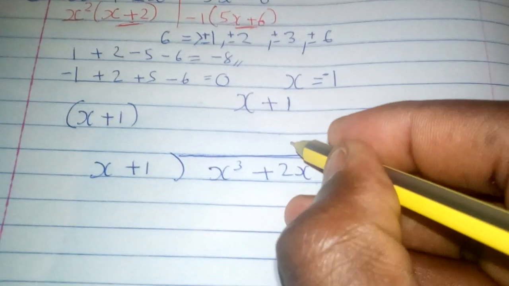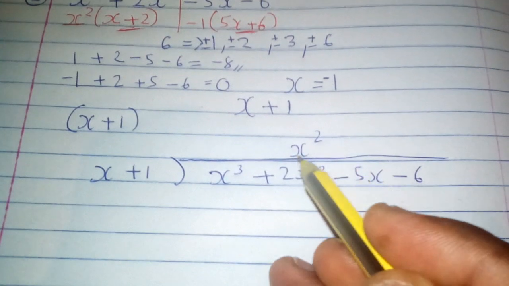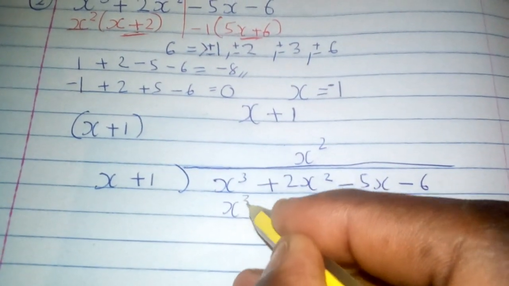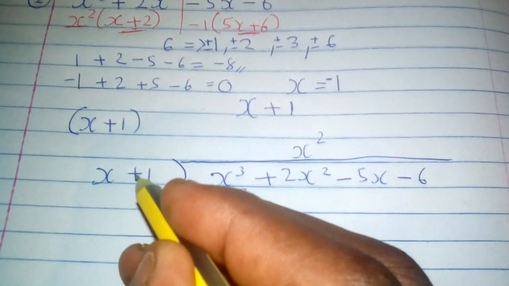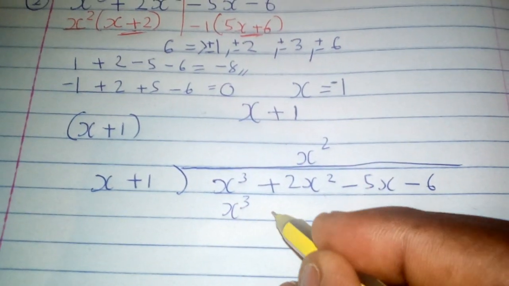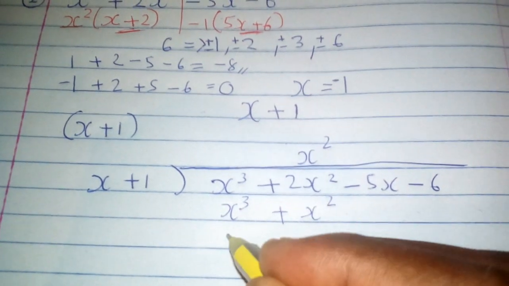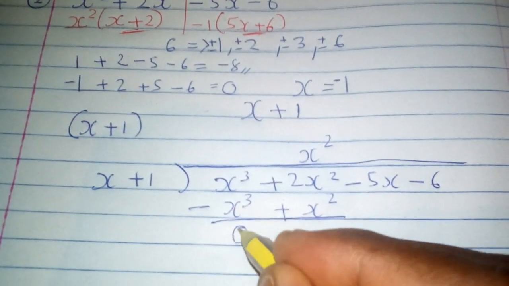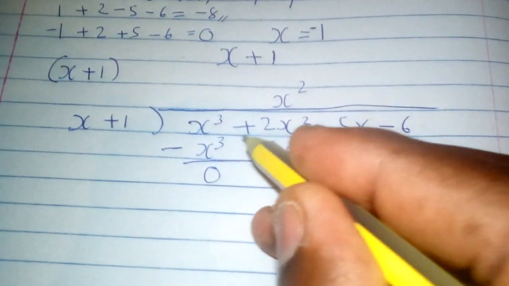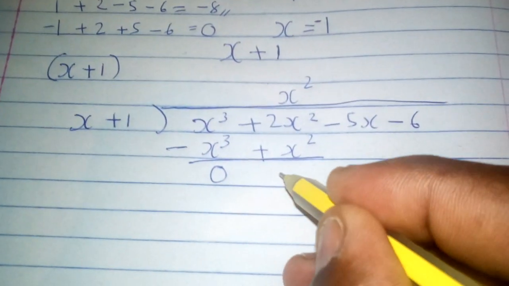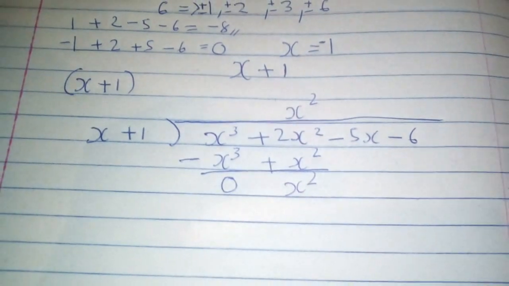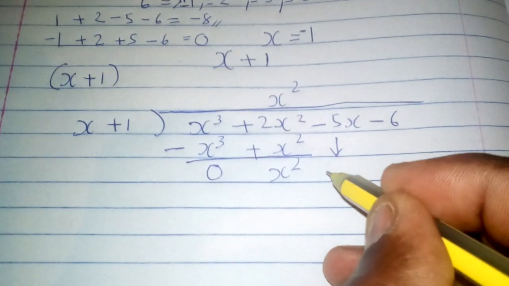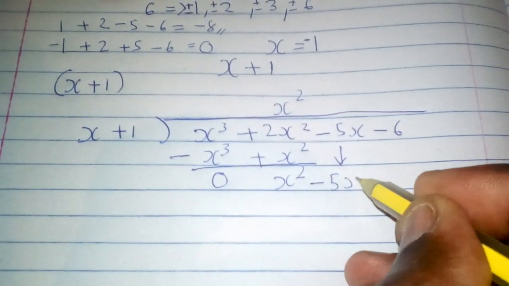So if I have x squared, I know x squared times x, I get x cubed. Then also x squared times 1, I'll get positive x squared. Then I will subtract. Here I will get 0. But this side, 2 minus 1, I will get 1 x squared. I will have to bring down minus 5x.